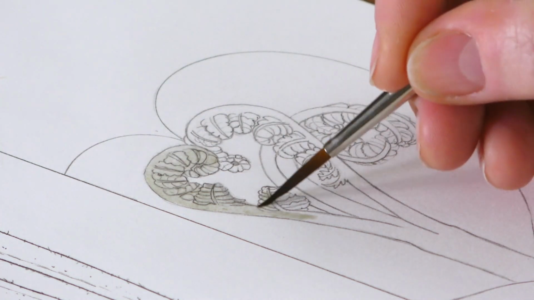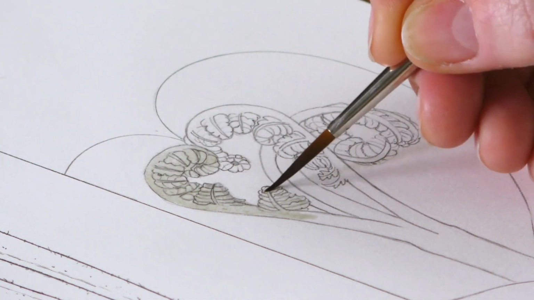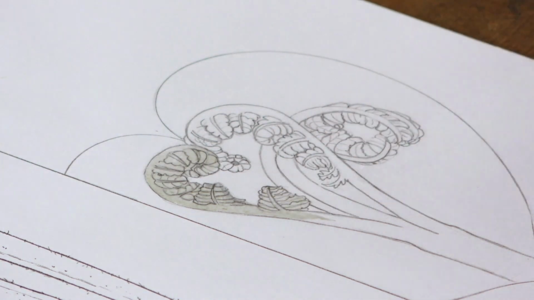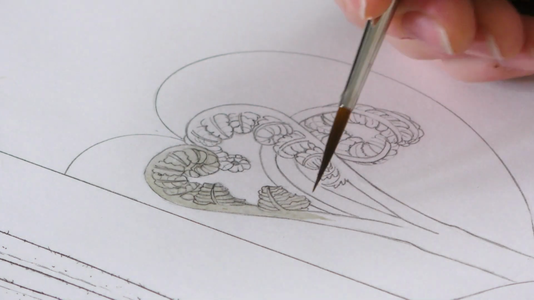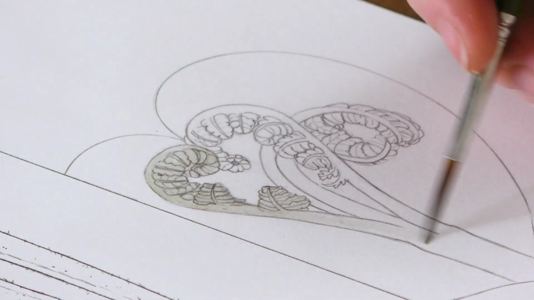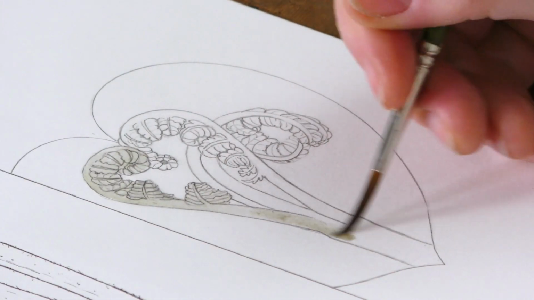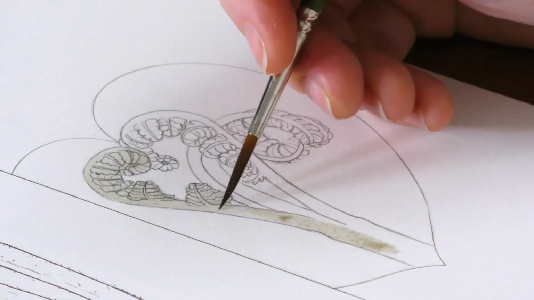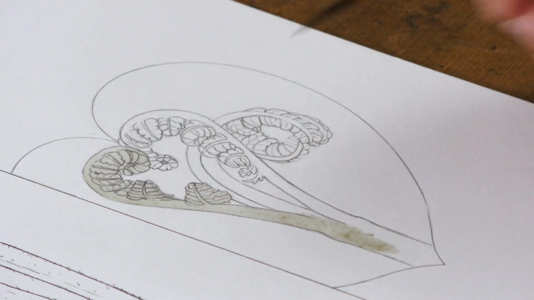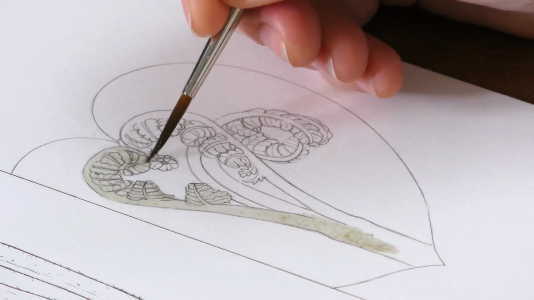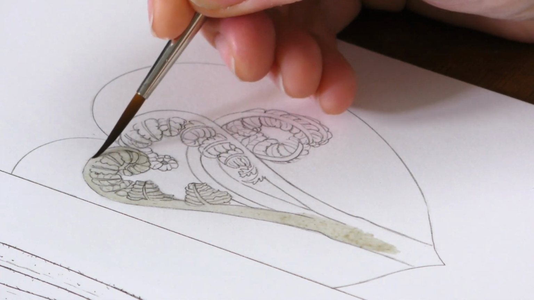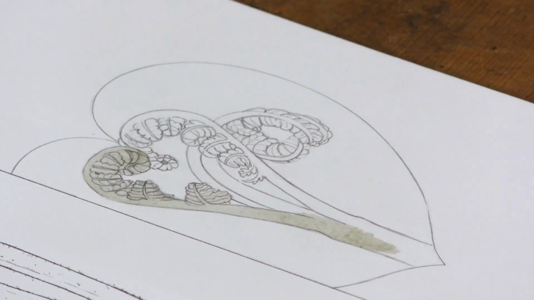I'm starting at the top there like that, and then continuing around the design. So just continue ahead with water, and then pick up a little bit of the colour watered down. So first of all, it's just going to go on nice and light like that, and then we'll allow it to dry and then come back. Off we go.